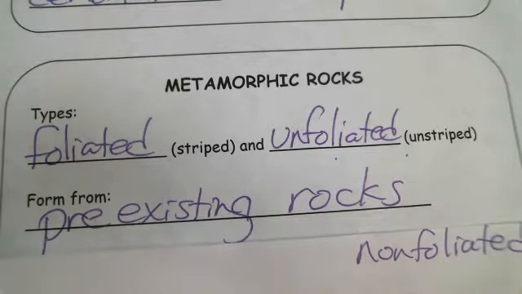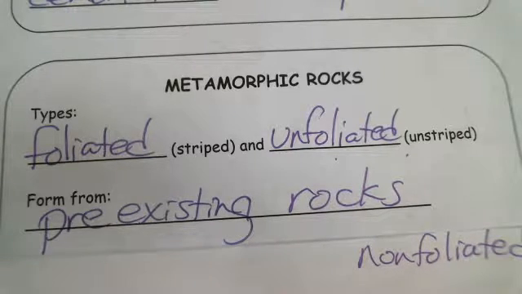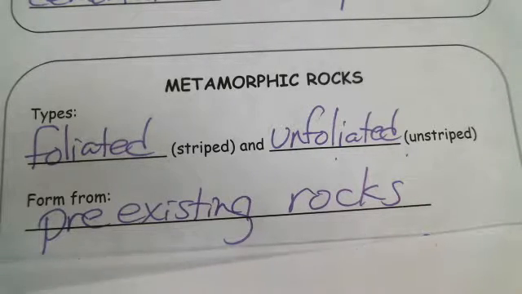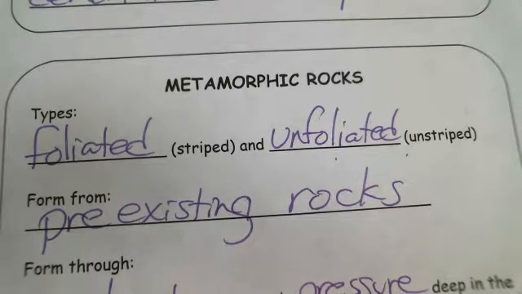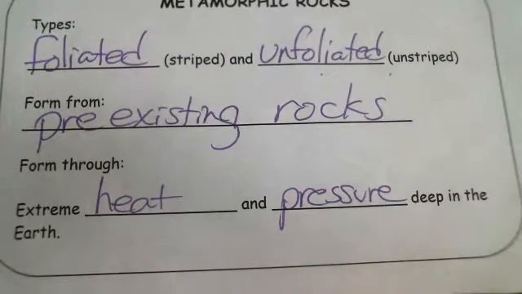Okay, these metamorphic rocks are made from pre-existing rocks. But these are pre-existing rocks that are heated up to high degrees or lots and lots of pressure deep inside the earth, and they get changed. The heat allows them to reform crystals, and so the appearance will change, and things look a little bit more blended. The crystal structure is not as defined as before.